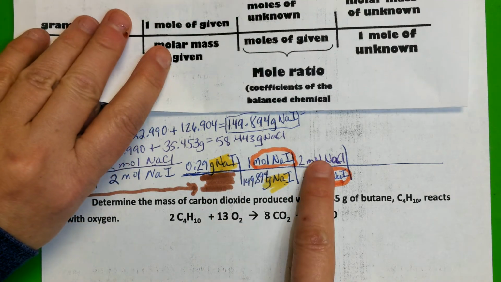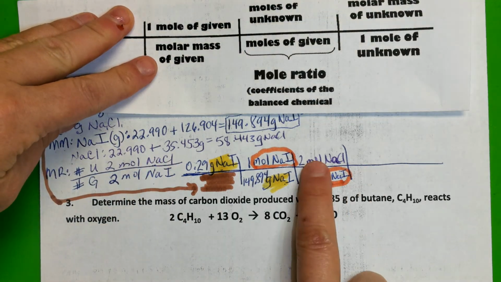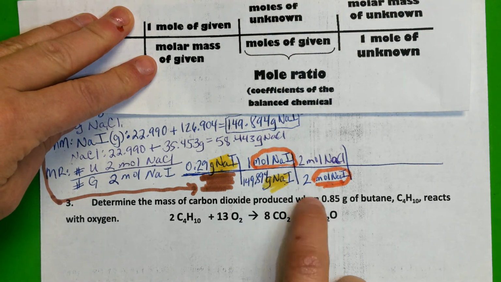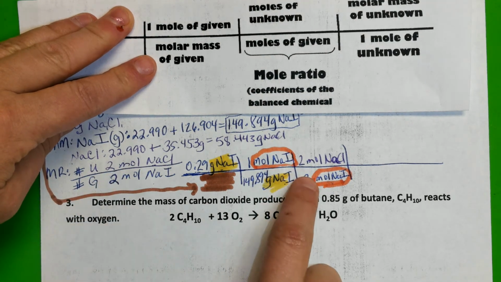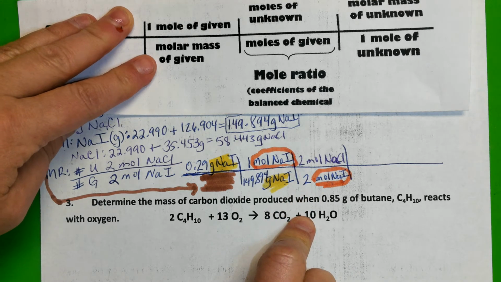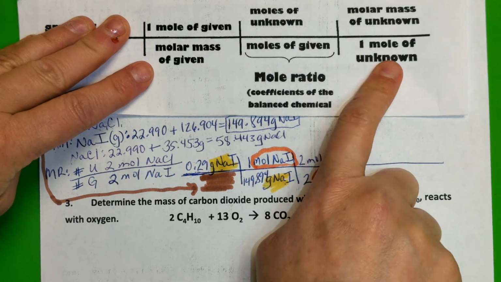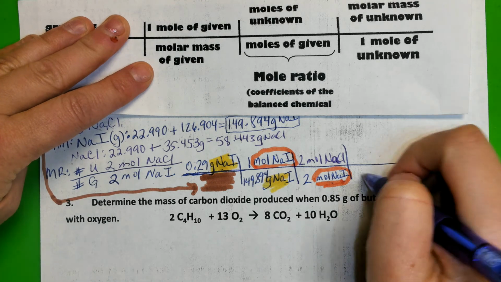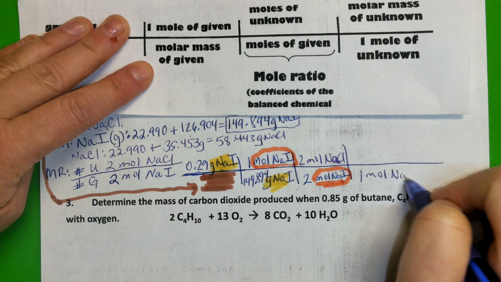And then the moles of unknown, right? My unknown is sodium chloride. Okay, but it would be moles. And then the moles of given. And if you're not sure, this is just mole ratio. I mean, you know it's 2/2. Really, we just need this right here, 2 divided by 2. Simple as that. Okay, we're ready for the last one. And of course, you could easily check here. Oh, my 1 mole goes here on the bottom. So my 1 mole of unknown, my unknown is sodium chloride.